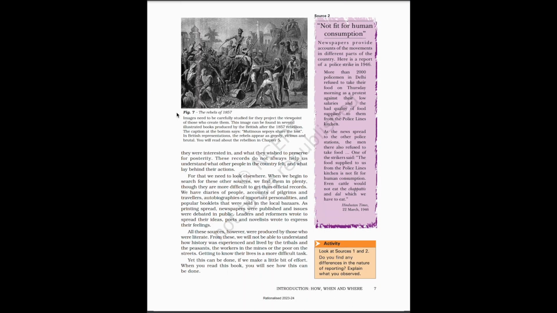Figure 7: The Revels of 1857. Images need to be carefully studied for they project the viewpoint of those who create them. This image can be found in several illustrated books produced by the British after the 1857 rebellion. The caption at the bottom says, "Mutinous sepoys share the loot." In British representations, the rebels appear as greedy, vicious, and brutal. You will read about the rebellion in chapter 5.